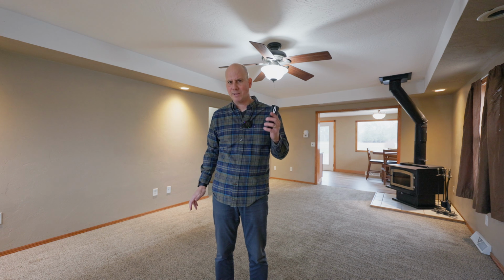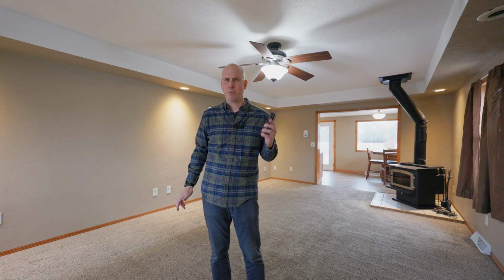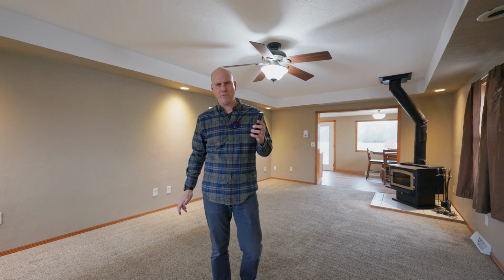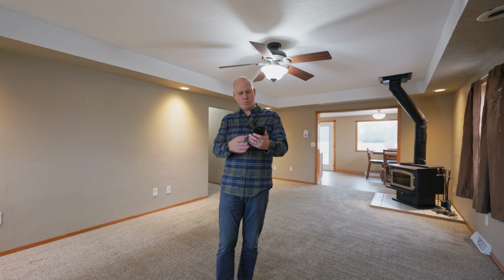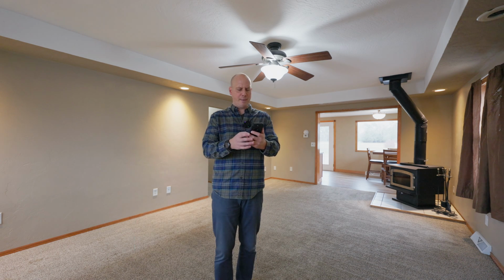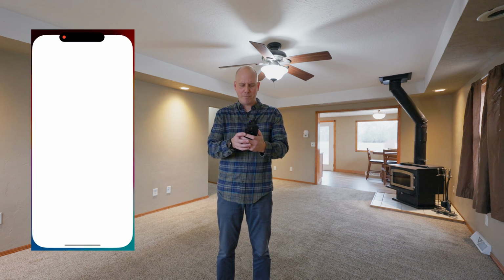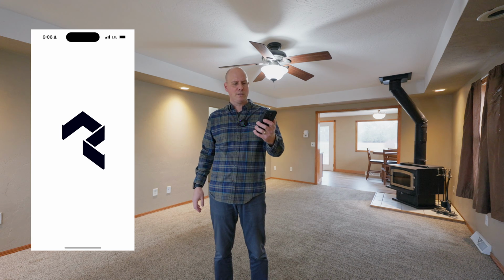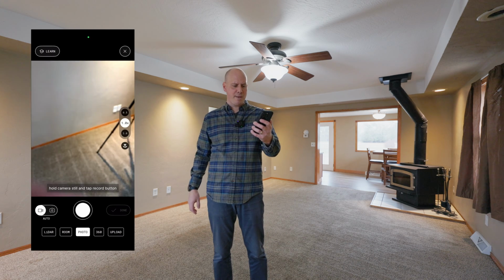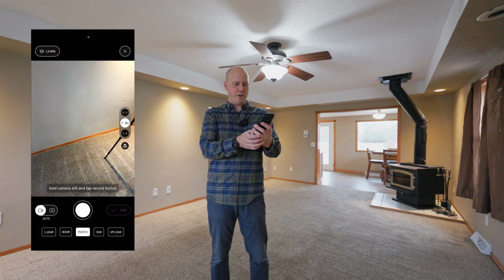So I just got done photographing this house. It is very small. This won't take long at all. And all you need is an iPhone with LiDAR, which is most of the recent Pro models. This is the iPhone 15 Pro, and you will need, let's go right into it, the Polycam app right here. So we will enter into this app and we will hit room.